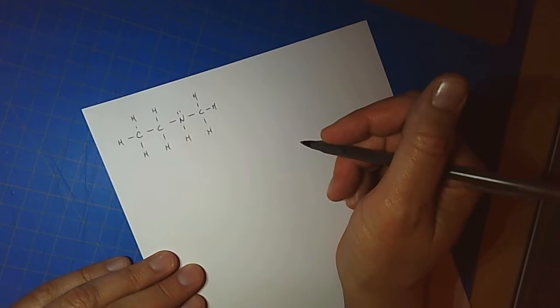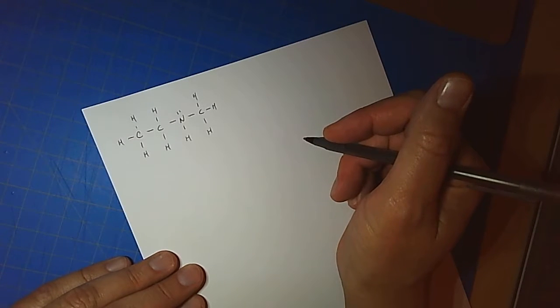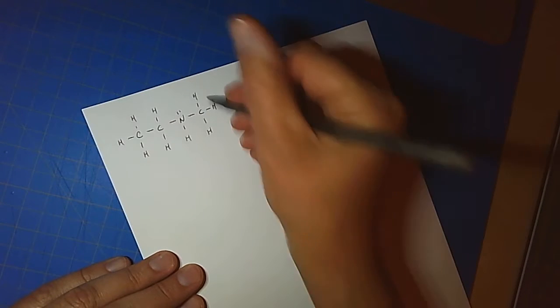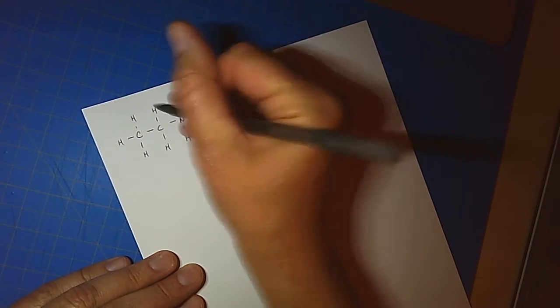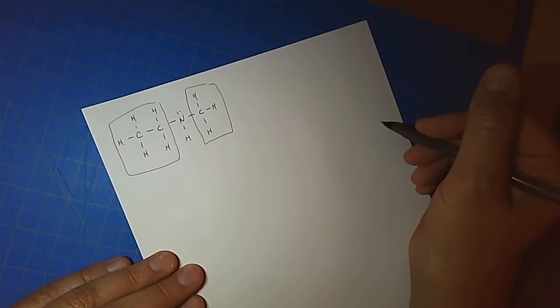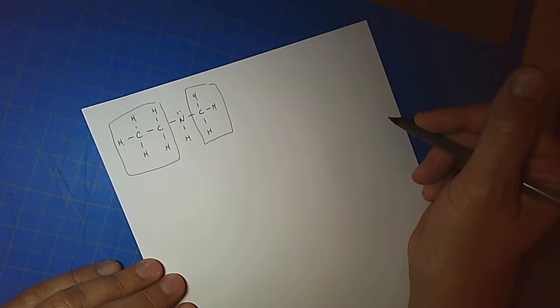Okay, so here's another example. Again, we have a structure that contains nitrogen. Notice though that we're going to have, looks like, two carbon groups which are off the nitrogen, but they are not the same. They are different. So it turns out there's a number of ways of doing this as well.